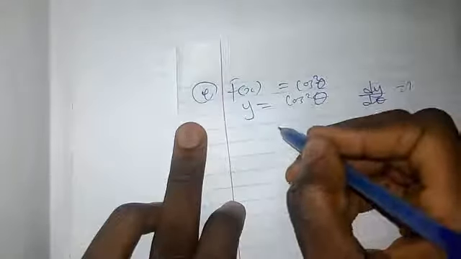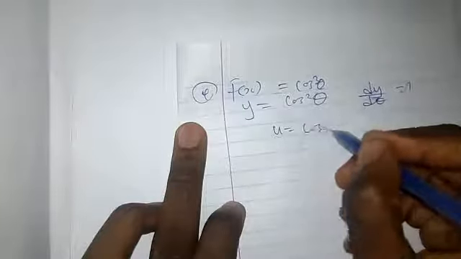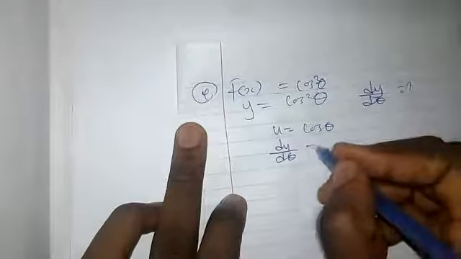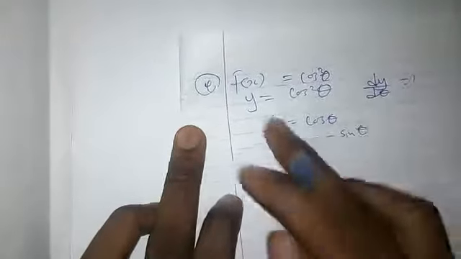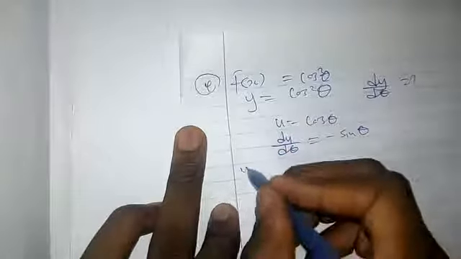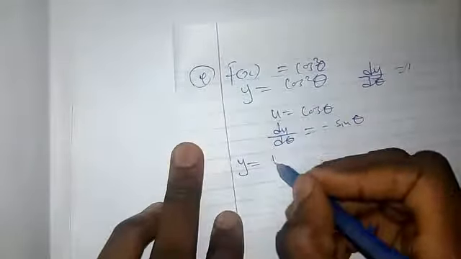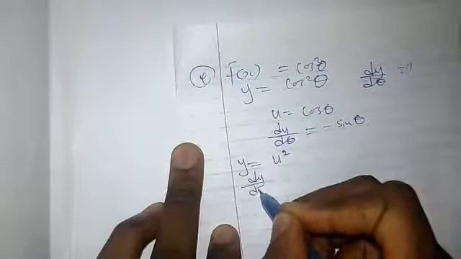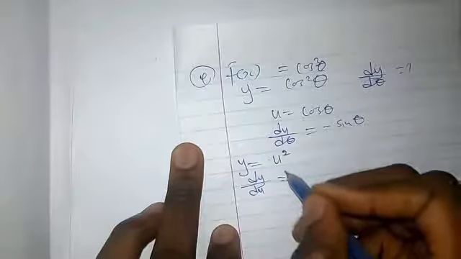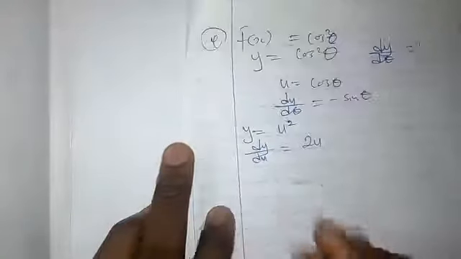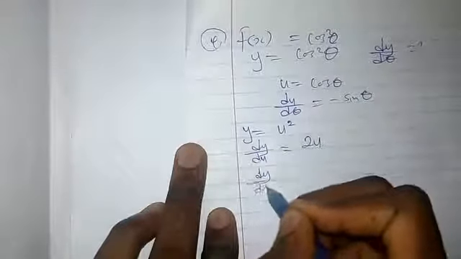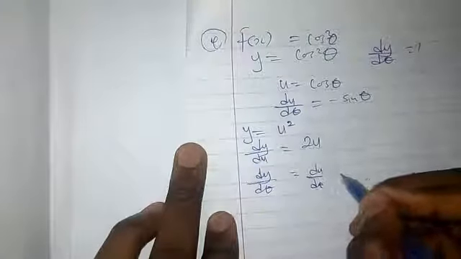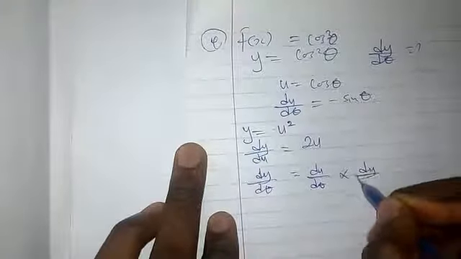So let your u be equal to cos theta. So du/d theta, the derivative of this, will be minus sine theta. Since your u is now cos theta, your y will be u raised to the power of 2. So dy/du will now be 2u. So now dy/d theta will be du/d theta multiplied by dy/du.